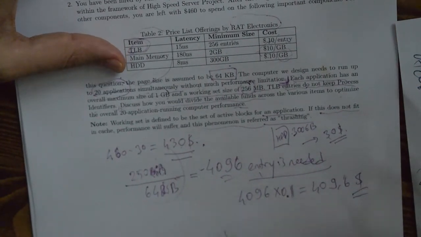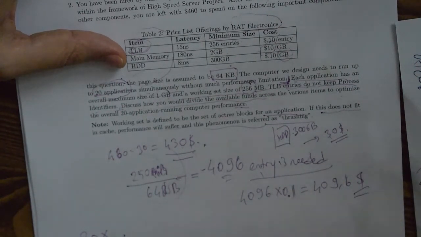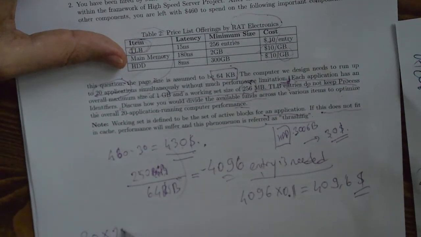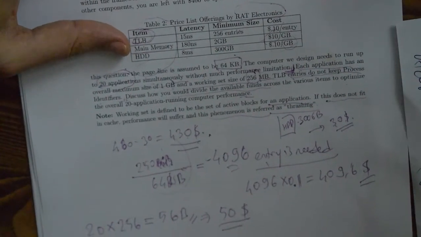However, the problem is that you also need some memory, DRAM, right? What do you need as DRAM? Well, I have 20 applications, right? And each one of them, as you can guess, has a working set, and in order to avoid the thrashing situation, you have to get all these applications and their working sets in memory. So that would give you 20 multiplied by 256, okay, which is going to be 5 gigabytes, and that means you have to have $50, okay.